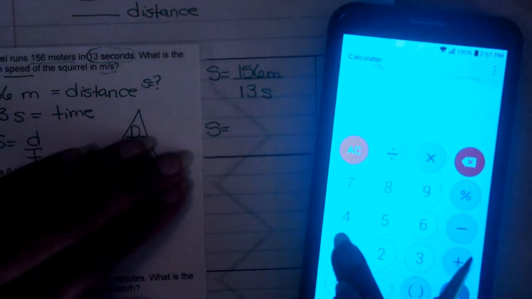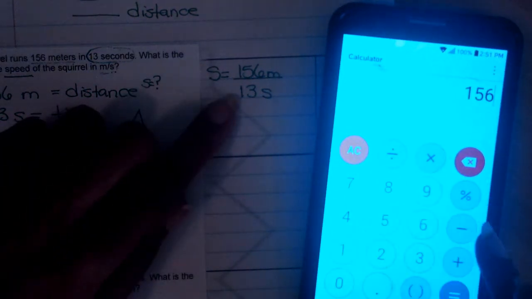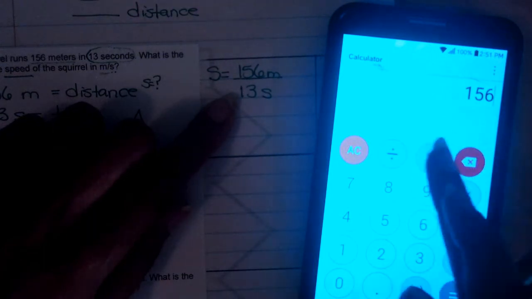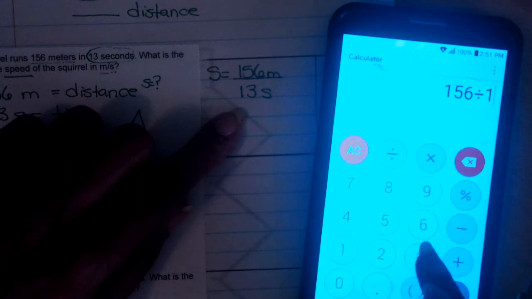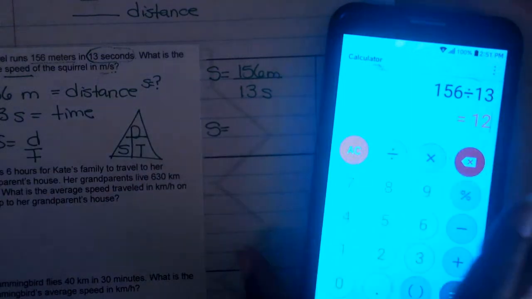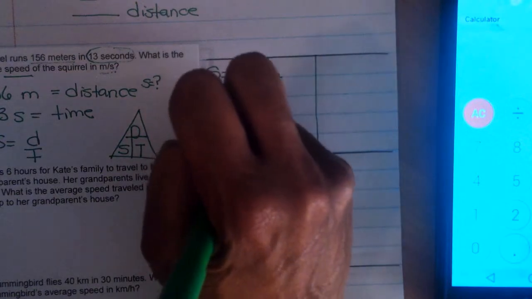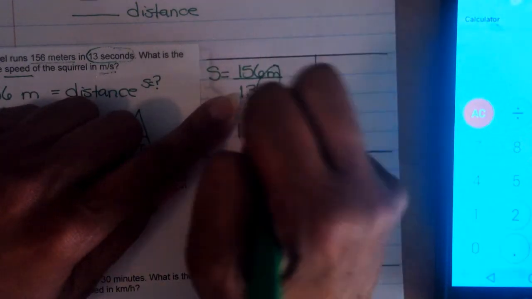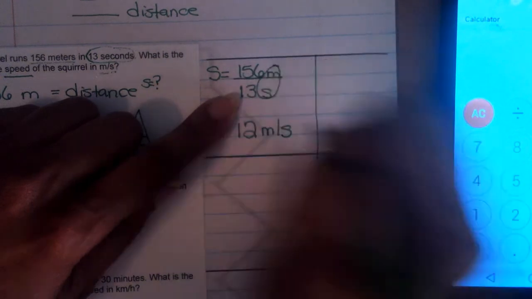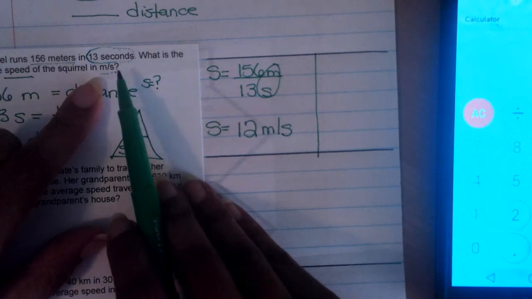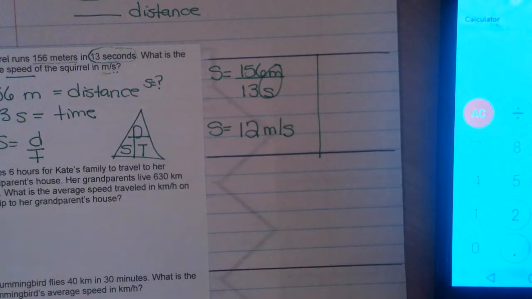Okay, so your distance, which was 156, divided by, oops, not multiply, divided by your time, which is 13 seconds. Okay, your answer here is 12. So your speed is 12, and here are your units, meters per second. Okay, over here in the problem, they actually tell you what the units are.